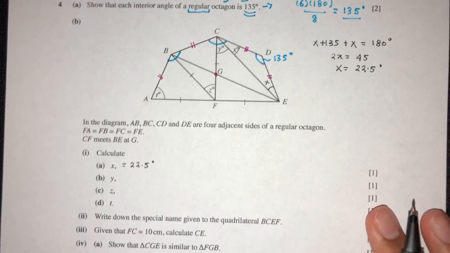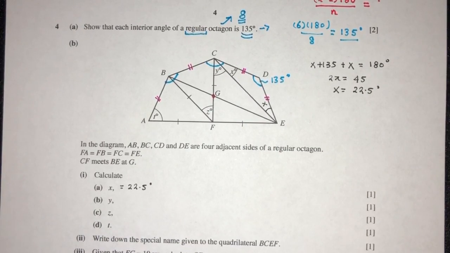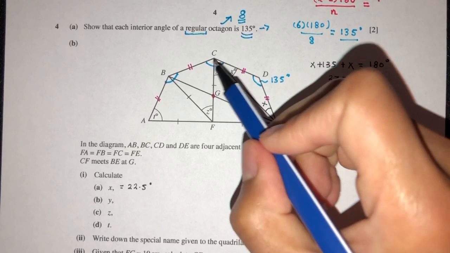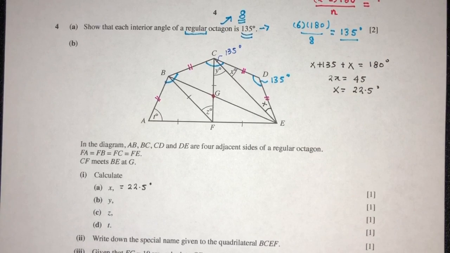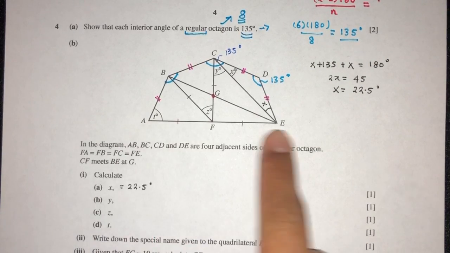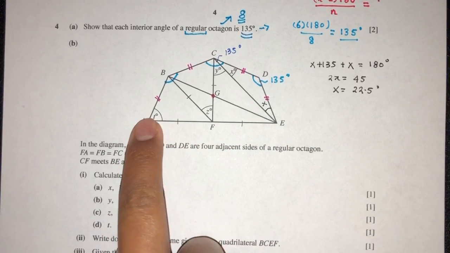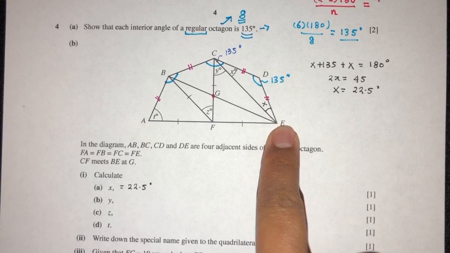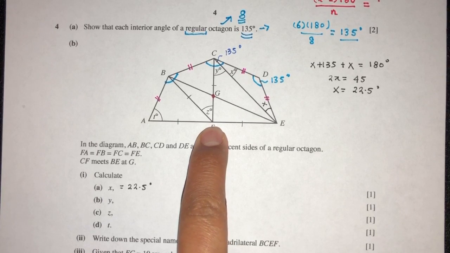Now let's move on. We have to find the value of Y. So where's Y? Y is right here. As we have seen, this whole thing here is 135. Because AF and FE are the same size, F is the midpoint of AE, exactly in between.